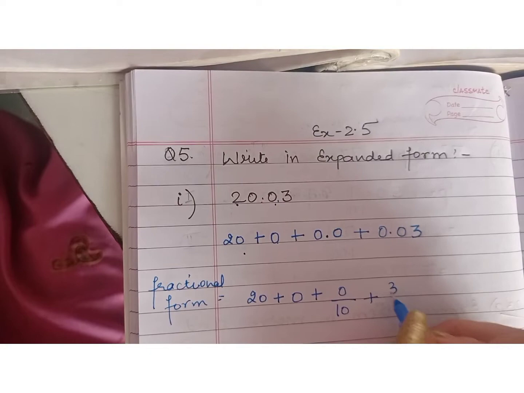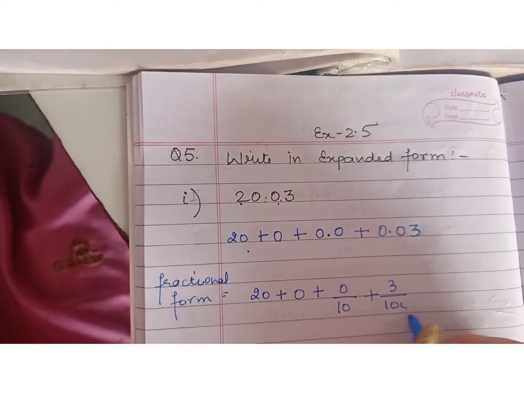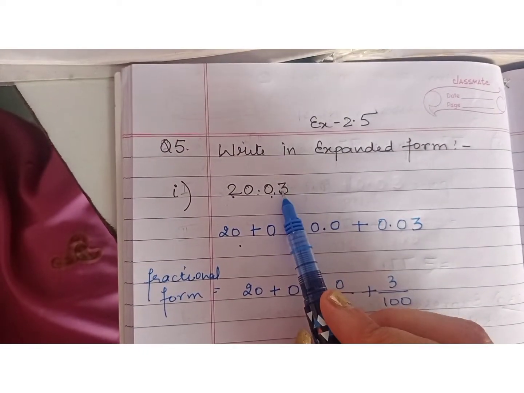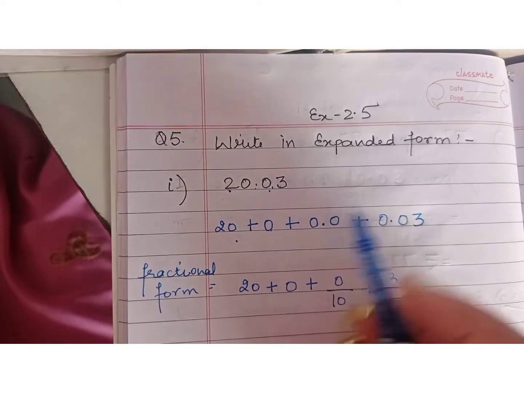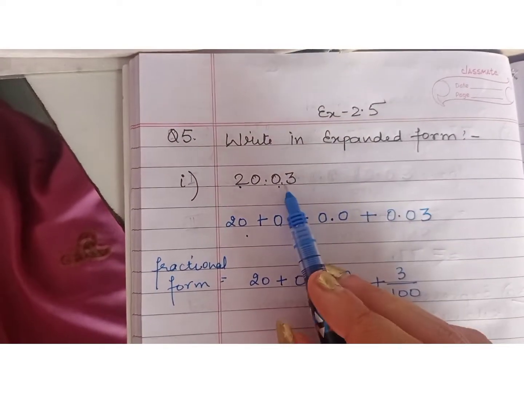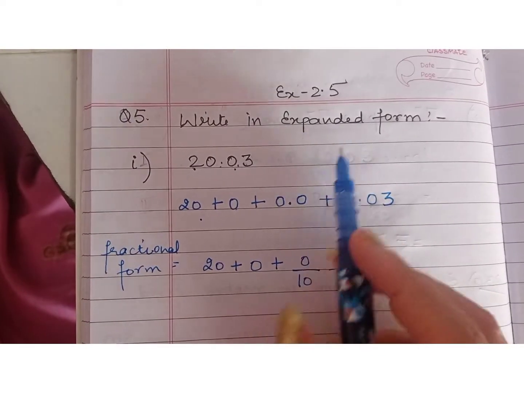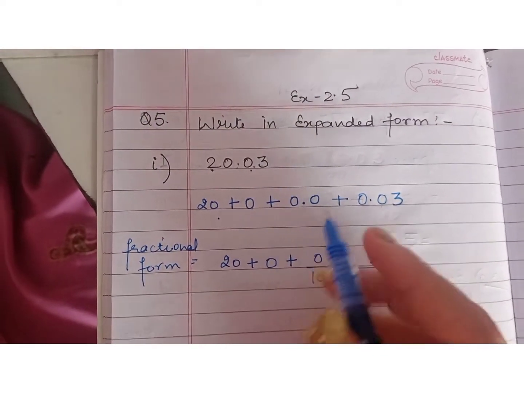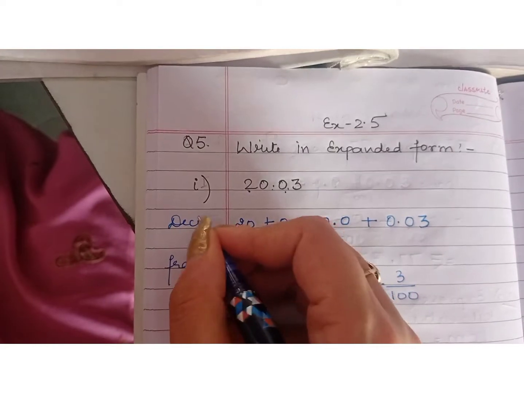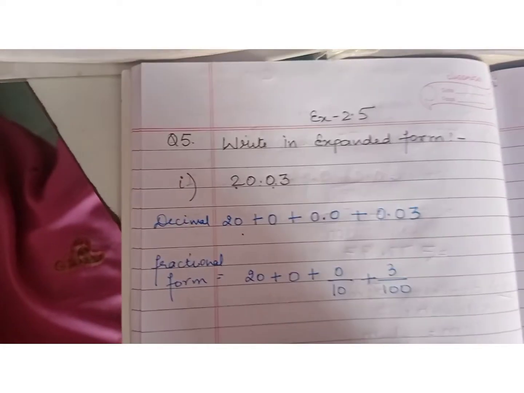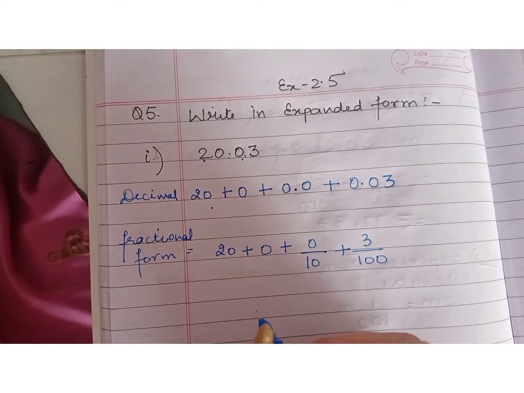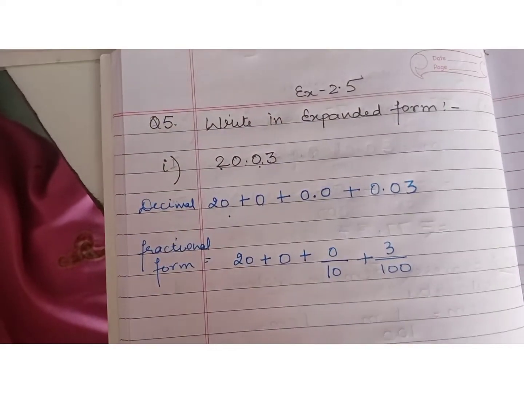Then again write the second digit and in the denominator write 100, as it is at the second position after the decimal, and it is known as hundredth. So this is how you will expand the decimal numbers in both ways, in decimal form as well as in fractional form. All parts are to be done in this way.